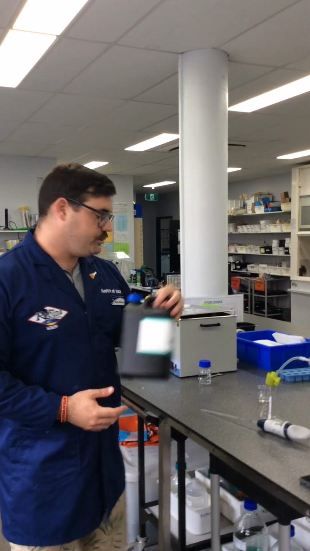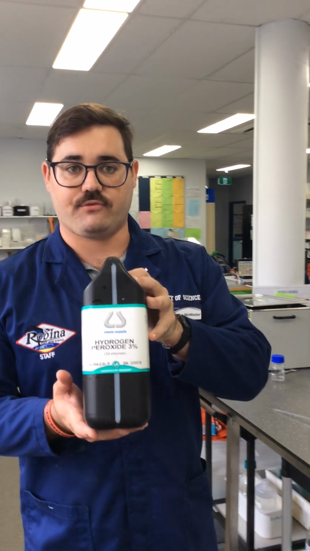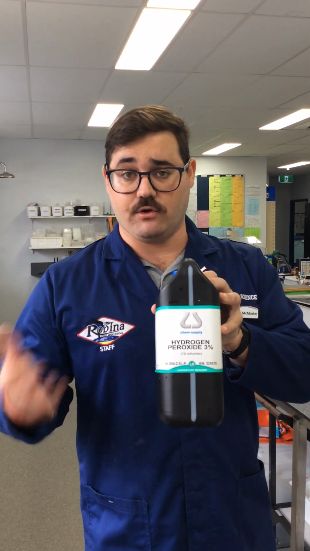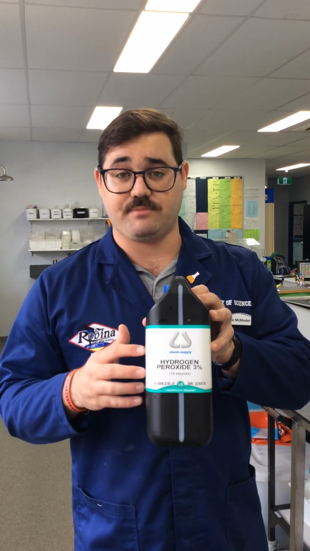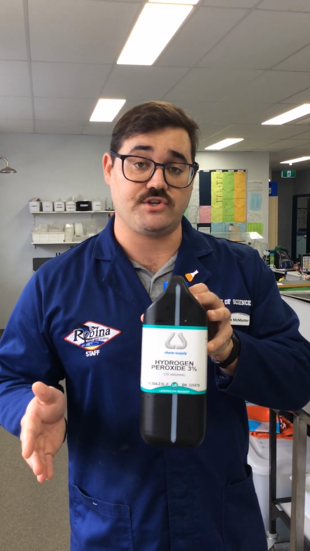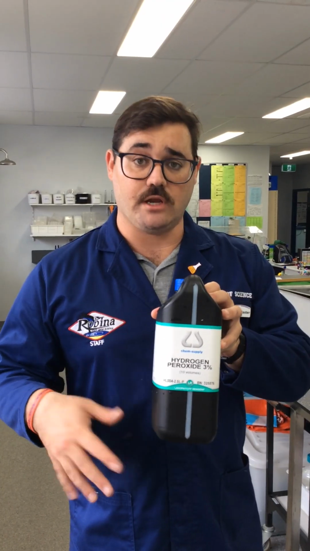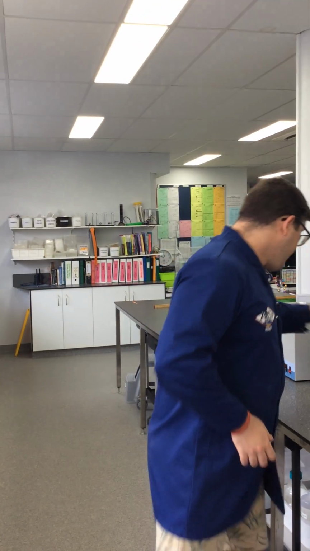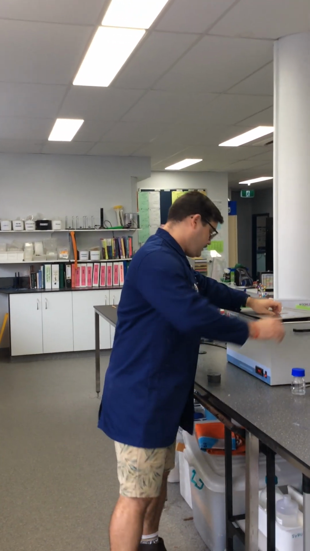Lastly, we have our solutions. Okay, we have 3% hydrogen peroxide we're using today. One of the potential modifications that could have been made for this experiment is using a variety of concentrations of hydrogen peroxide. Last year we had 1%, 3%, 6%. We did also have some that were in between.